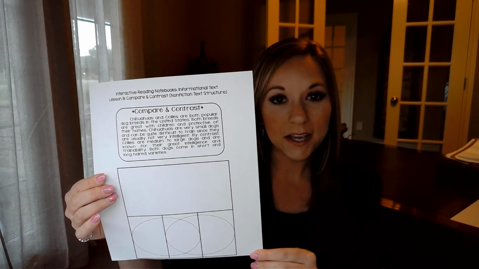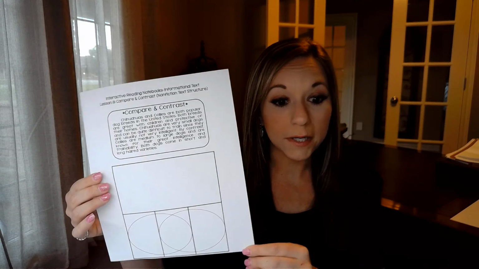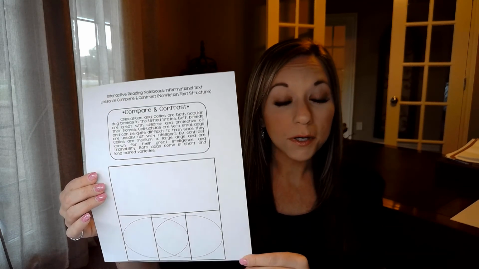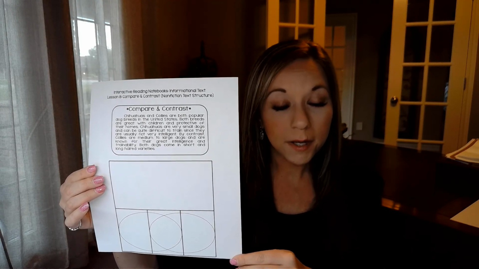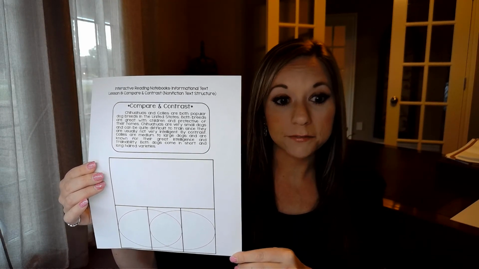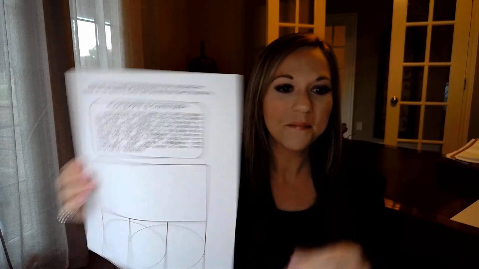If you can take yours out, pull it up on your computer, or if you printed it out, that would be awesome. We're going to read through this paragraph together and work through the similarities and differences of Chihuahuas and Collies together. So let's get started, okay?